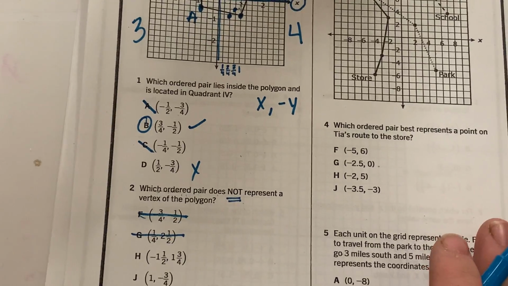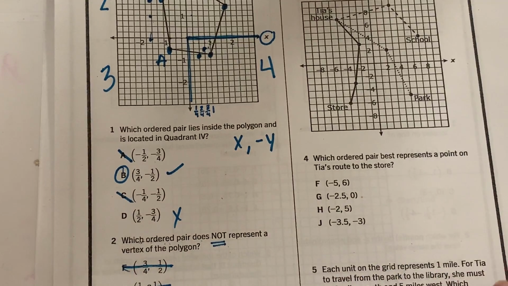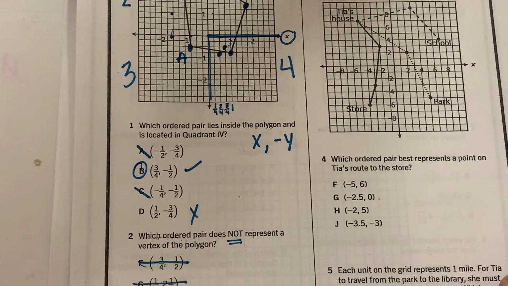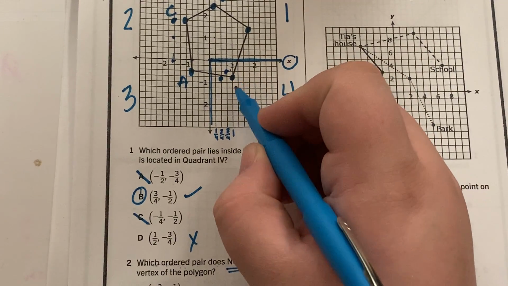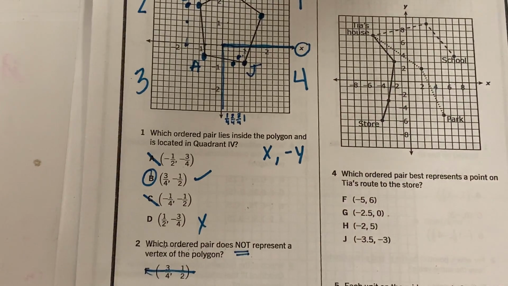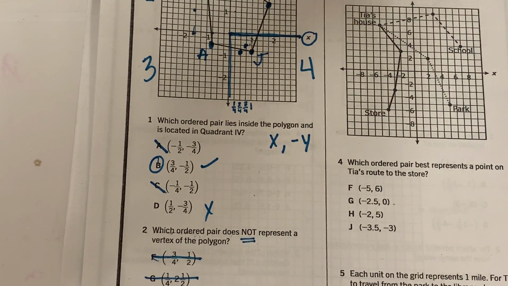So C should be your answer. I'm sorry, H should be your answer. I'm sorry, I just realized I was labeling these A, B, C, and they're actually F, G, H. And then J is 1, negative 3/4. And if you graph that, it's going to put you right here. So our answer should be H. You're kind of losing me.